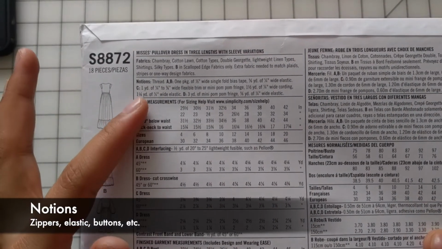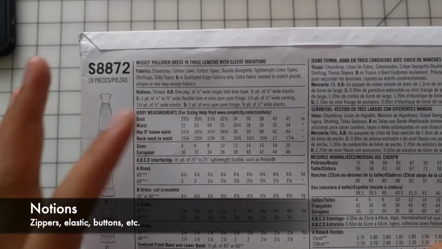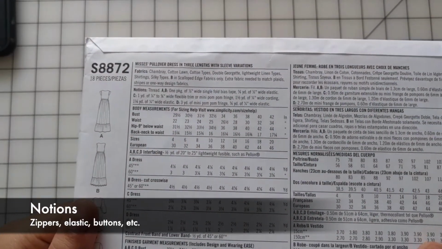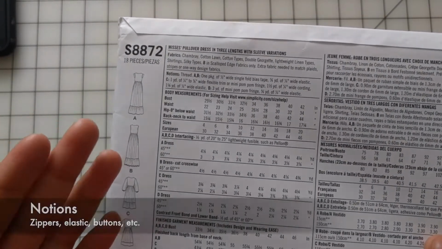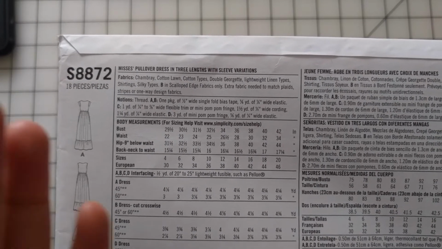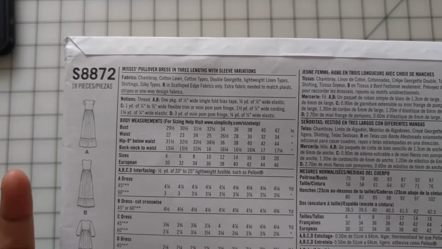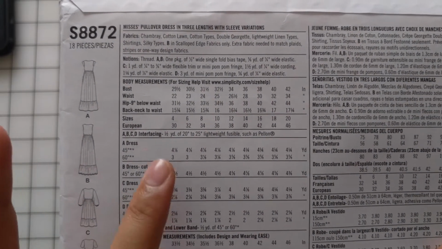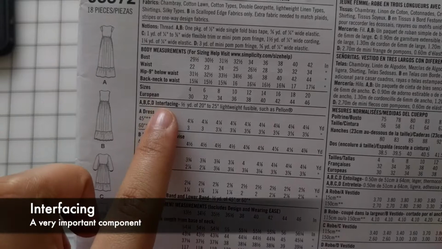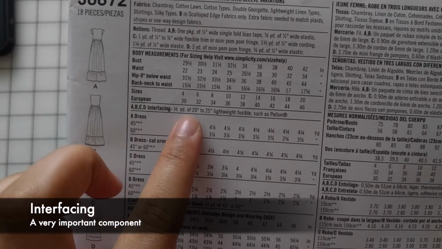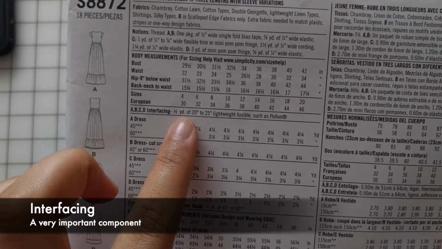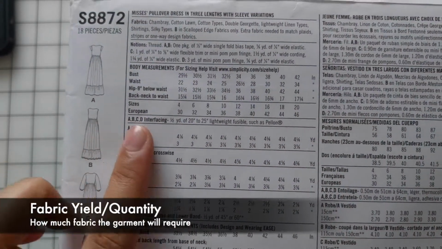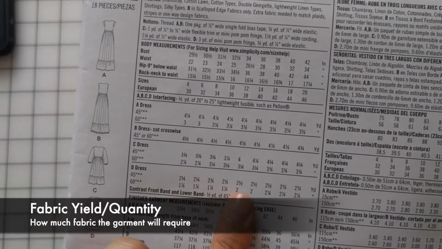You're also going to see notions, and this is going to tell you what different notions are needed for the pattern. So that's going to be things like zippers and elastic and things like that. So some of these things are optional, but some of them you're definitely going to need, like the elastic and the bias tape. Okay, you're also going to see interfacing. Interfacing is going to tell you for all 4 styles, you'll probably need half a yard of 20-inch to 25-inch interfacing.